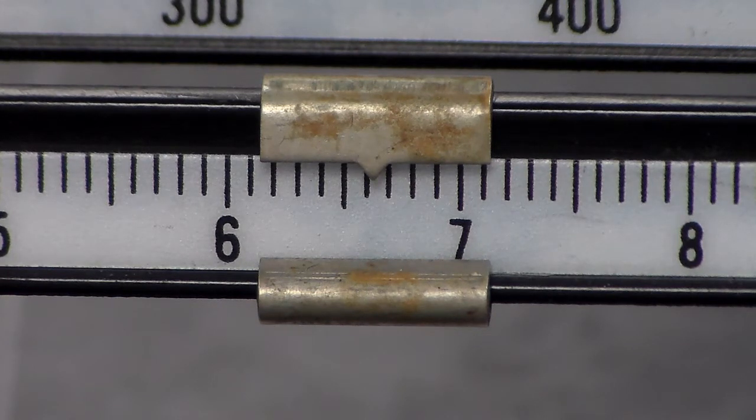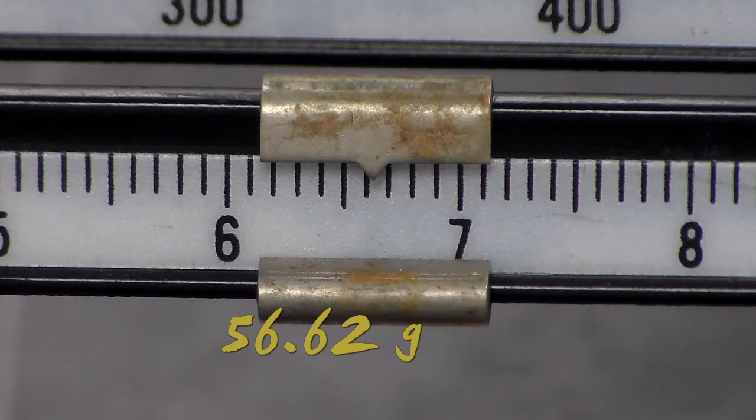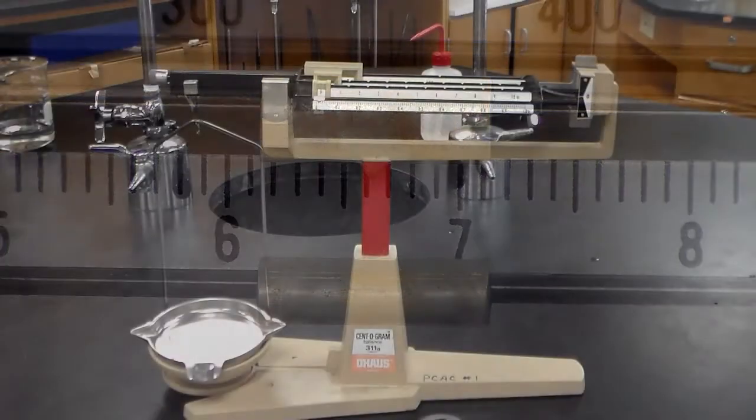Now, I use the last part of the definition to make an estimate. In this case, the mass of the roll of tape is 56.62 grams. I'll give some leeway as you're making measurements because the last digit is an estimate. You get a little bit of leeway. I would accept anything from 0.61 to about 0.63 or 0.64.